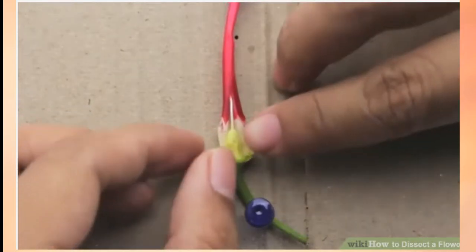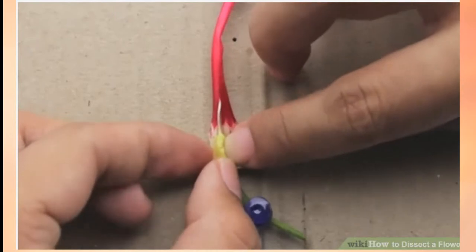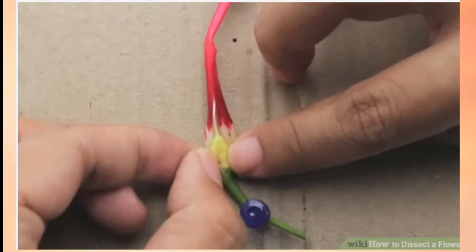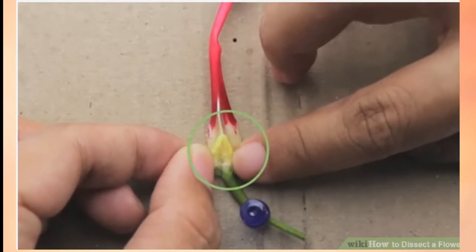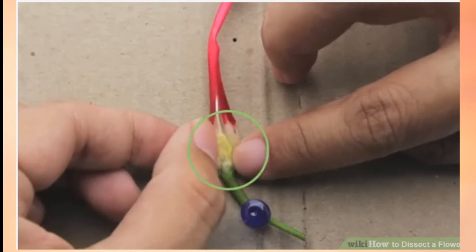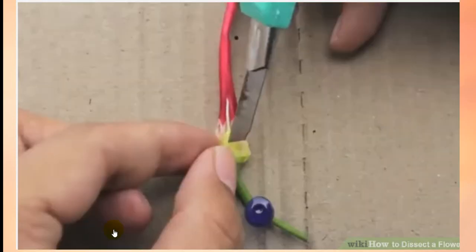And you can see into the ovary right there. This is why bigger flowers are better, because you have more to see. And right there in the ovary, you can kind of see the little dots. I'll show you a picture in a minute. Yeah, let me move on to the picture.